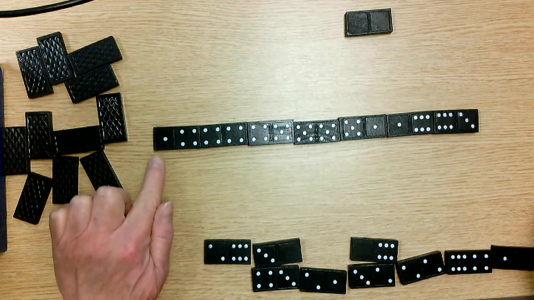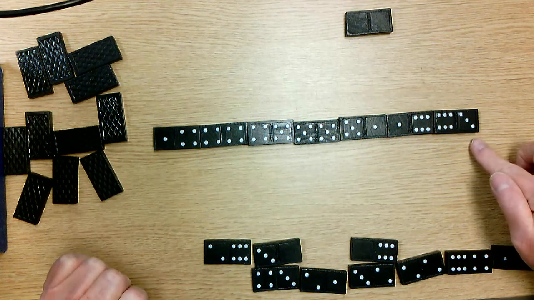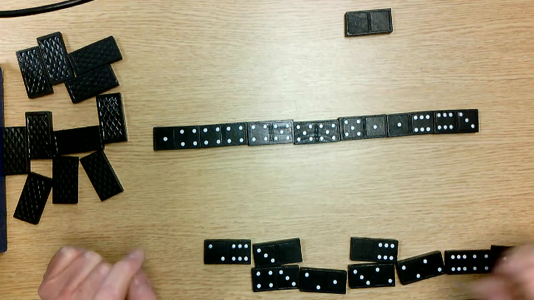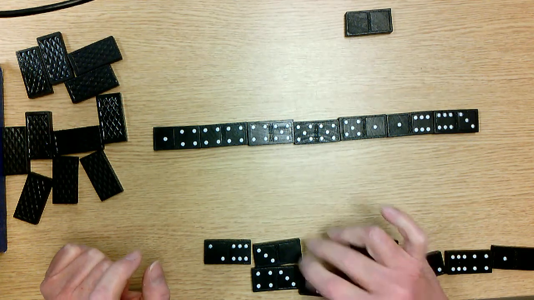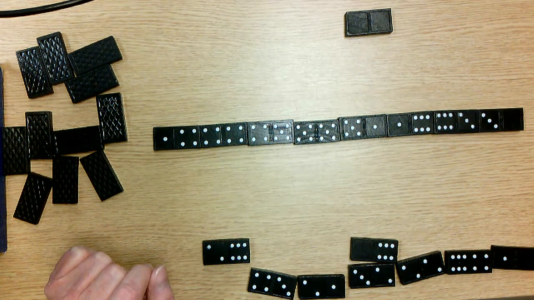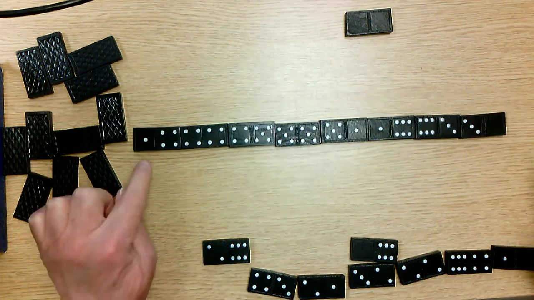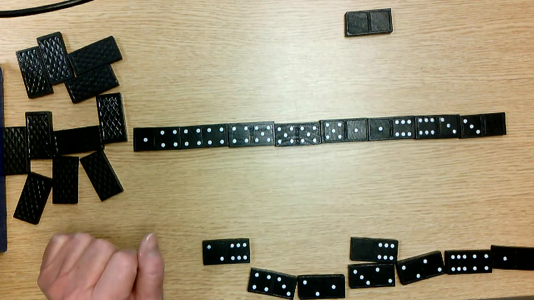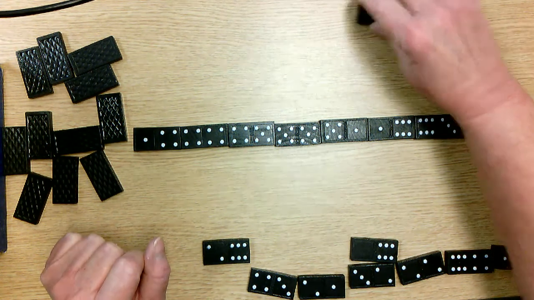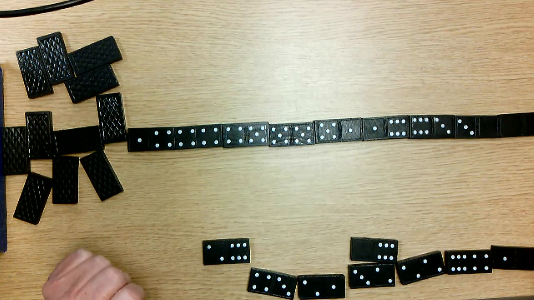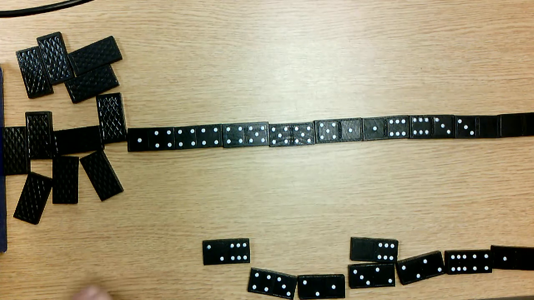Now, I have to match either the 1 on this end or the 3 on this end. So I am going to match the 3 on this end. Okay? Now my opponent has to match either the 1 on this end or the blank on this end, the 0 on this end. And guess what? My opponent can match that 0 on that end, that blank on that end, and he's out of dominoes. So he wins. So even when I'm playing against myself, I don't win.